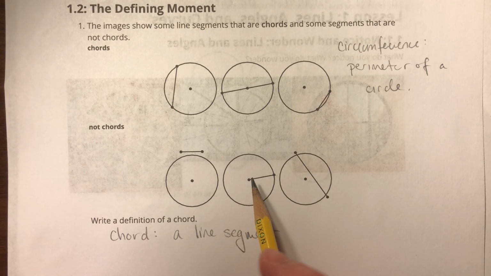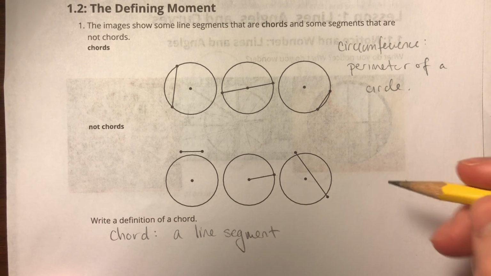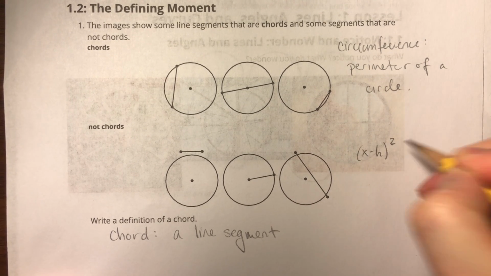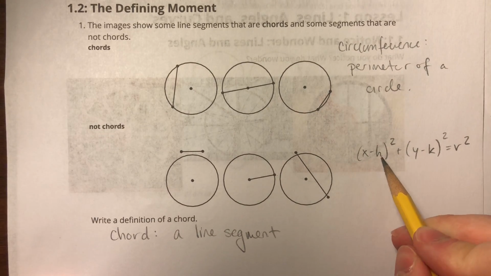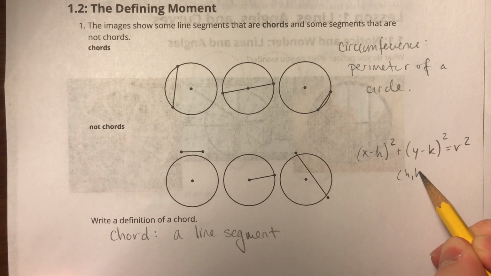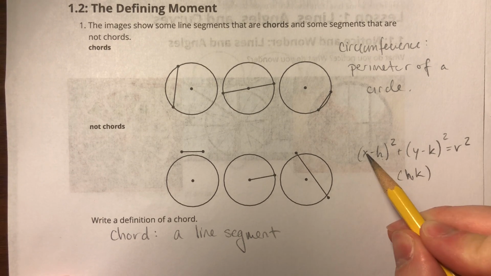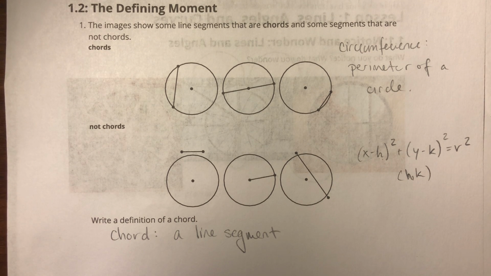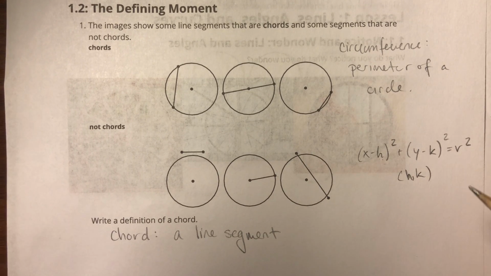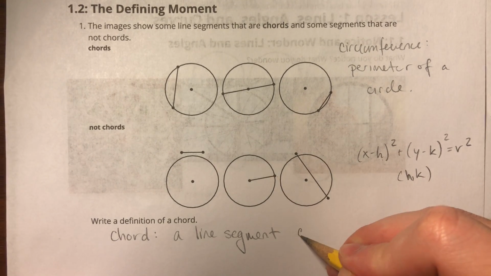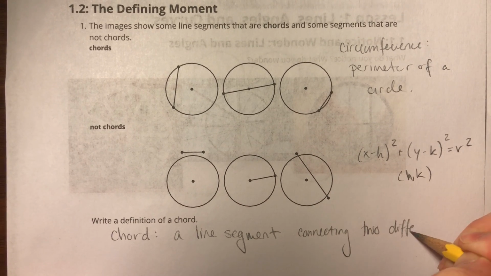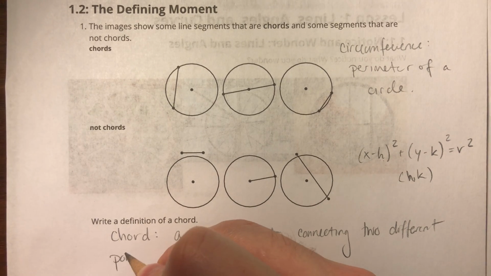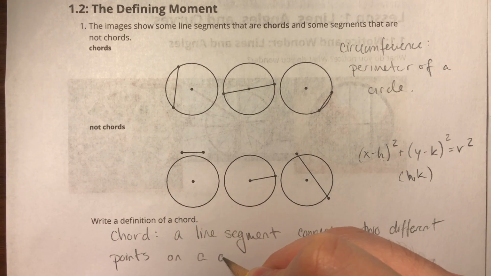It's very different. All right, even in our formula for a circle, x minus h squared plus y minus k squared equals r squared, h and k would be the coordinates of the center, and then anything you plug in for x and y that make the equation true would be anything on the circumference. And here it doesn't touch the circumference quite. So it's just a line segment connecting two different points on a circle's circumference.